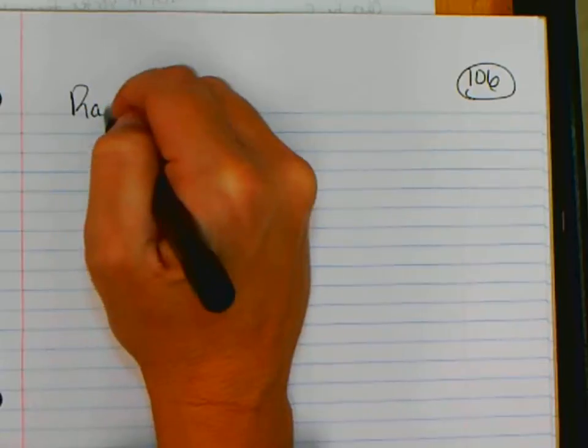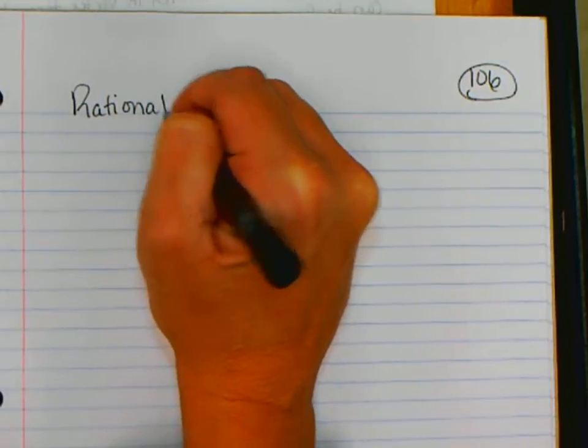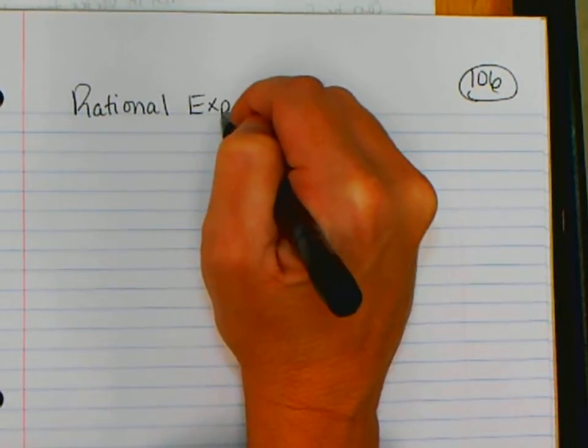Okay, so today we're starting on page 106, and the title is Rational Expressions.